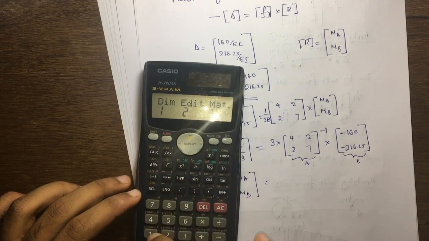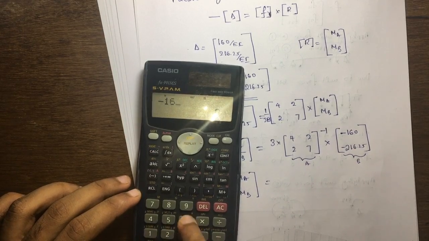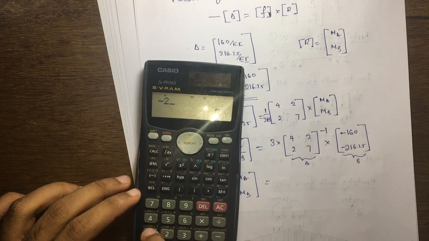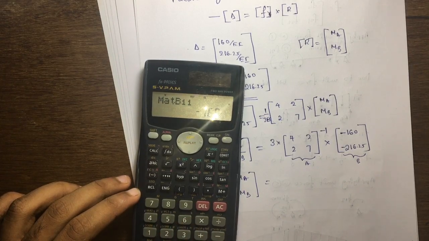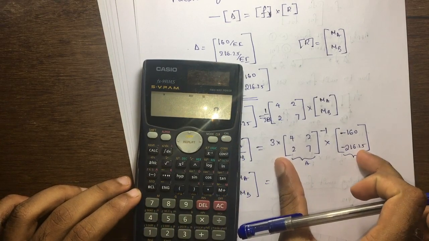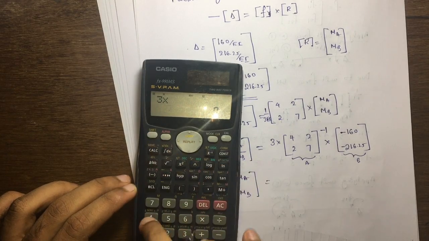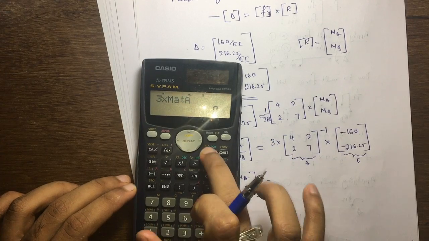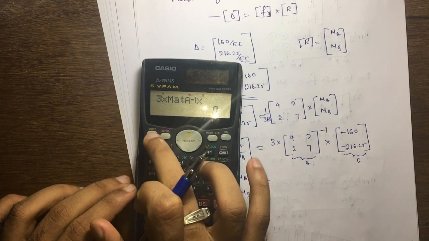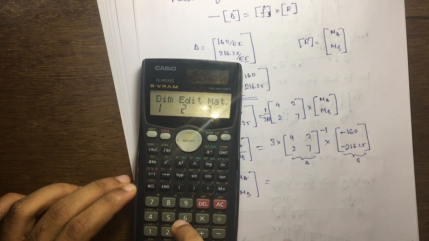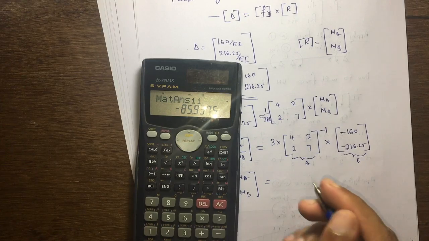So values are minus 160, minus 216.25. Now I have to multiply with 3, so I will do 3 into matrix A inverse into matrix B. So directly we will get the answer.